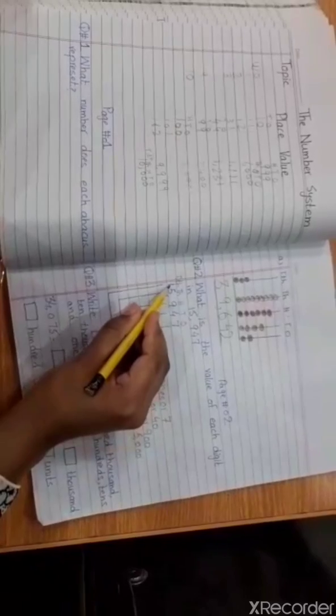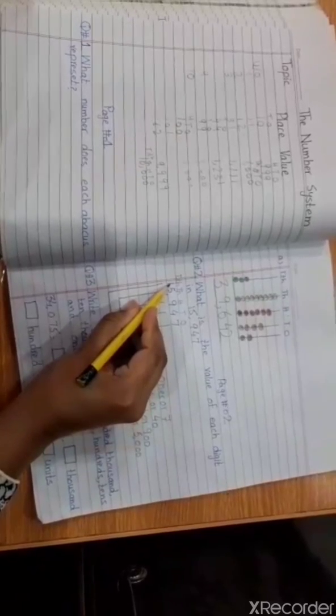Okay, the place value of 5 is 1000. Then you write the spelling of thousand, THOUSAND, 1000, or we can represent it as 5, comma, then put 3 zeros. Then the place value of 1 is 10,000. Then you write 10,000 like this, or we can represent it like this.